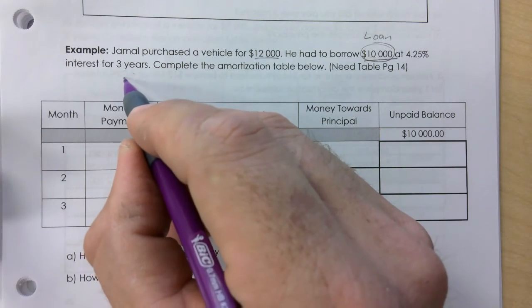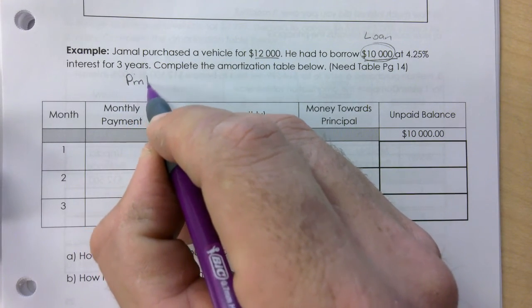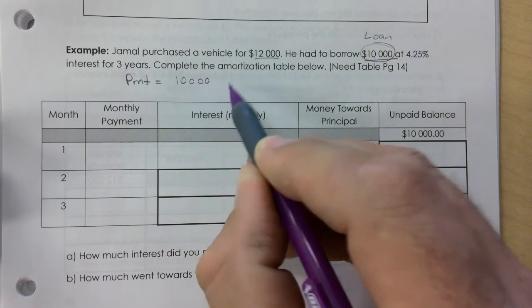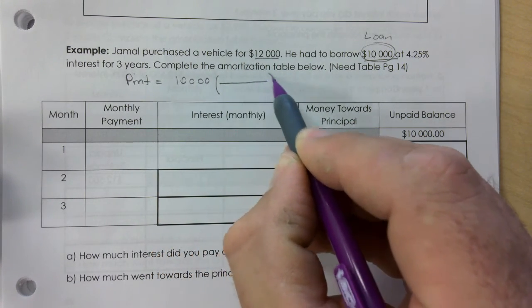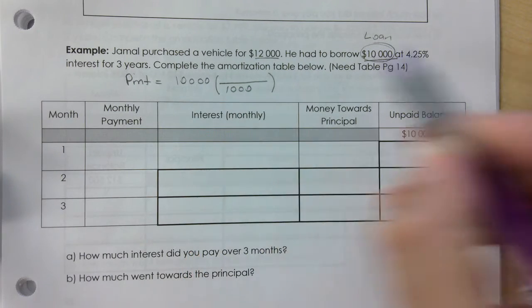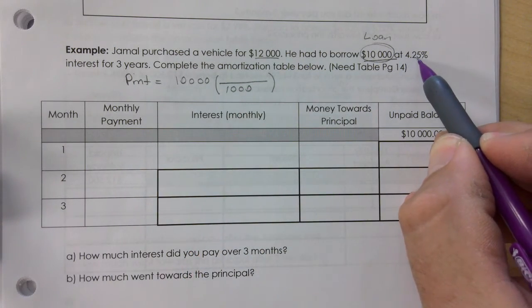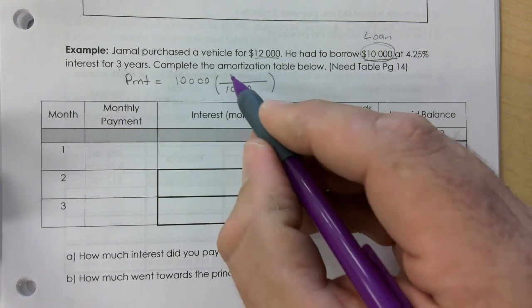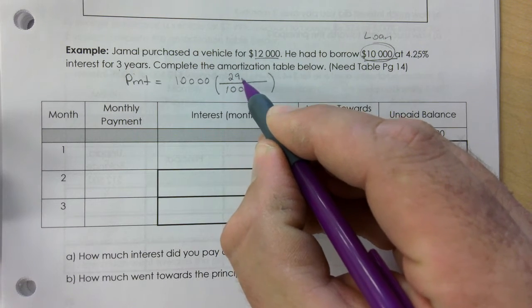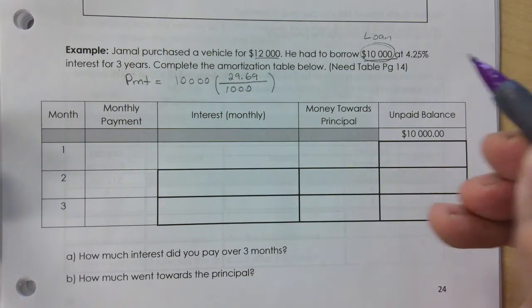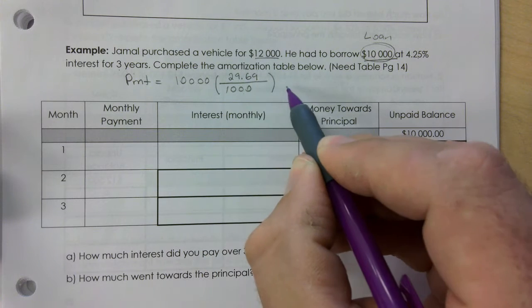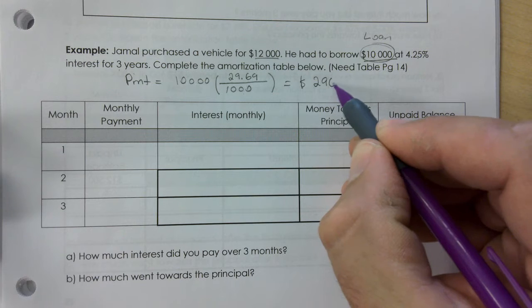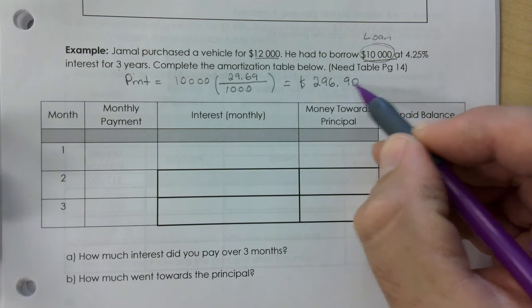So let's calculate the payment here. Based on this, we have a $10,000 loan, and we'll multiply it by a rate. If we compare 4.25 over 3 years, and I will give you this so we don't have to go back to page 18, this is 29.69, okay? If you multiply this and divide, you get a payment of $296.90 per month.